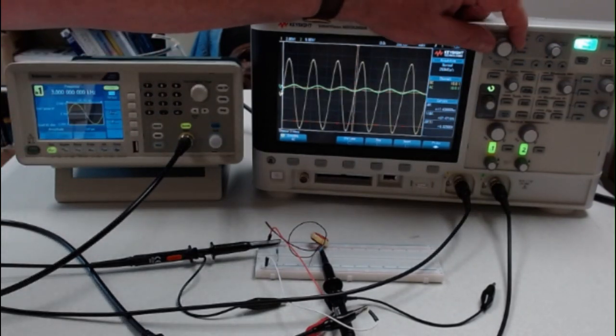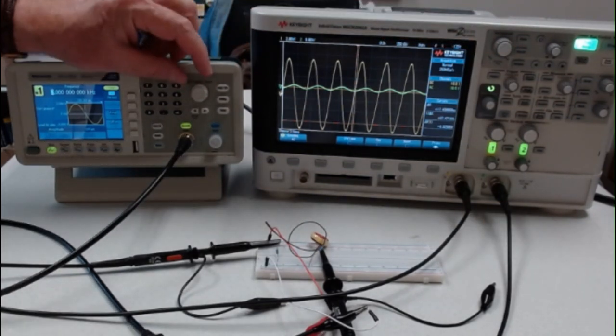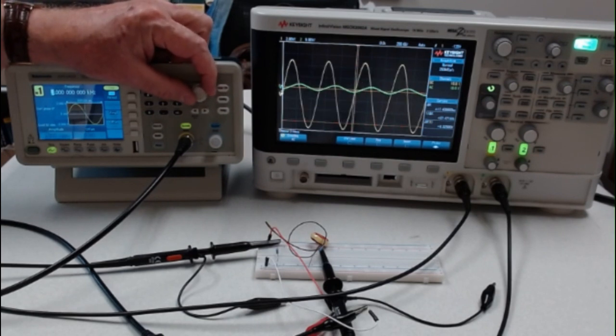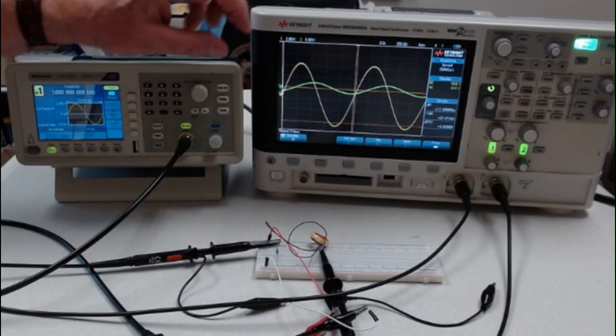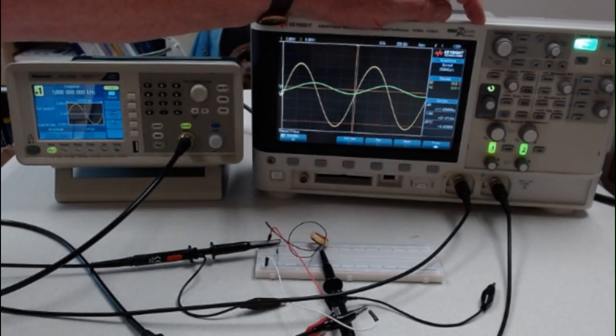See how much the output has gone down, and we have to adjust our input down a little bit. Okay, it's adjusted down a little bit, but see, our output is almost at 90 degrees.